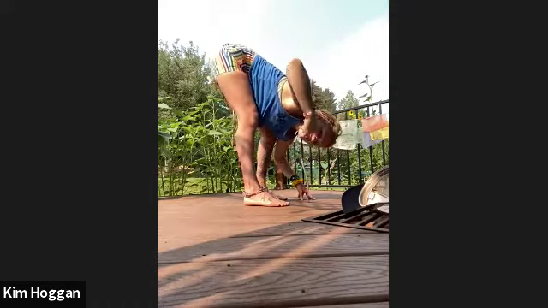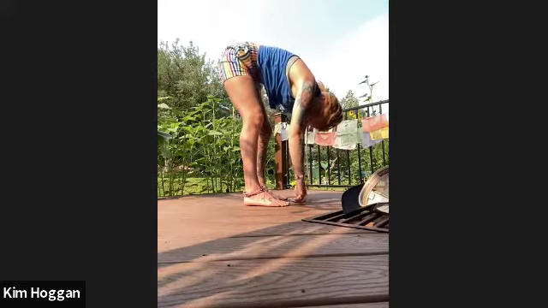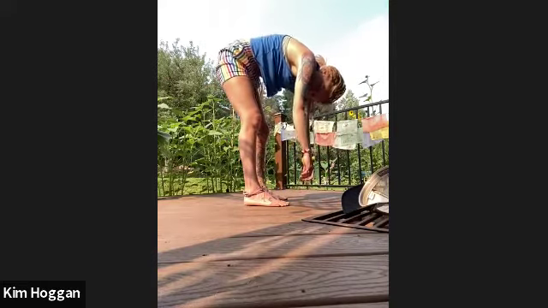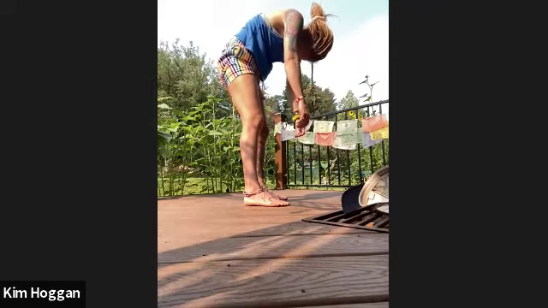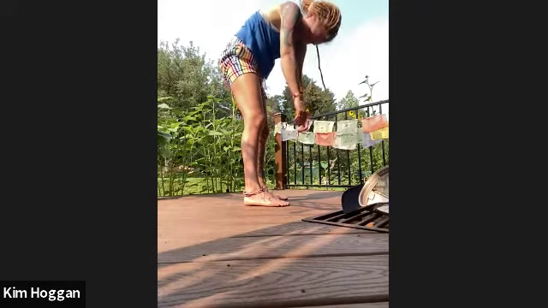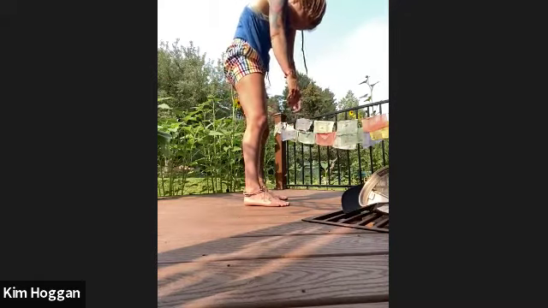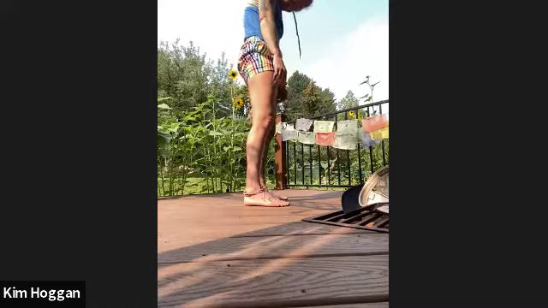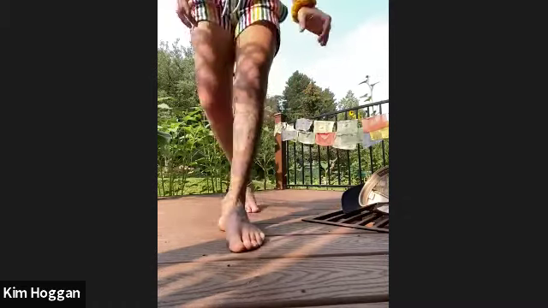And then we're going to roll up again. So we'll roll all the way up, pushing through the feet. Head hangs heavy. If at any point you want to kind of sway side to side with your upper body, you can. Once you come all the way upright, we'll meet in standing meditation.